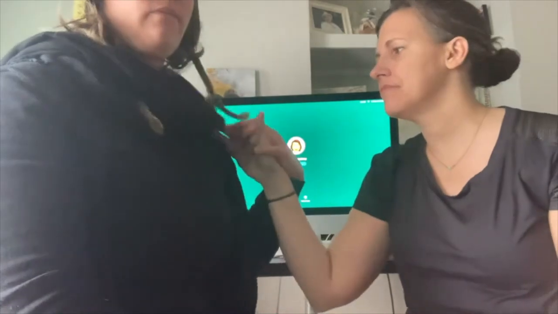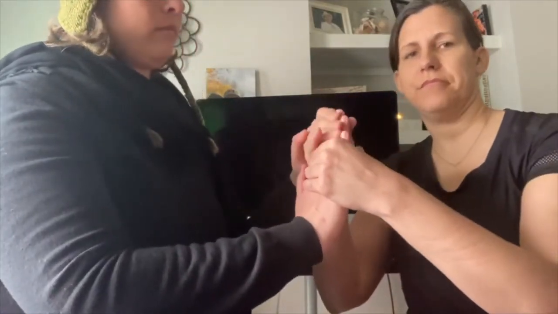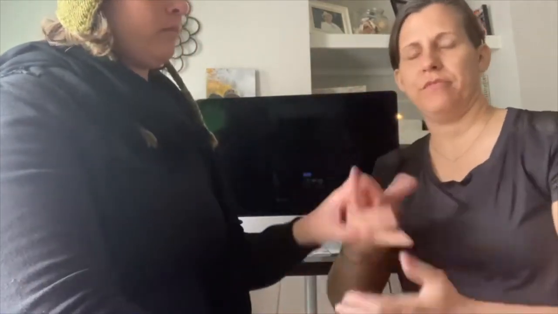The first half of the alphabet, from A to J, is produced with the index finger of the H1 on the palm of the H3. The latter half of the alphabet, K through Z, is produced with the four fingertips of the H1 hand together to apply pressure to the H3 palm.